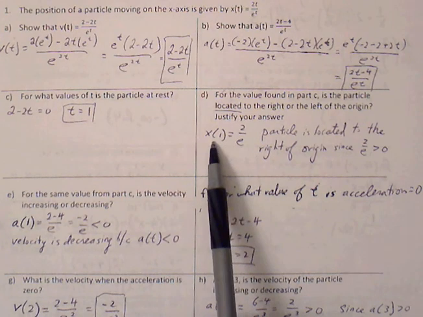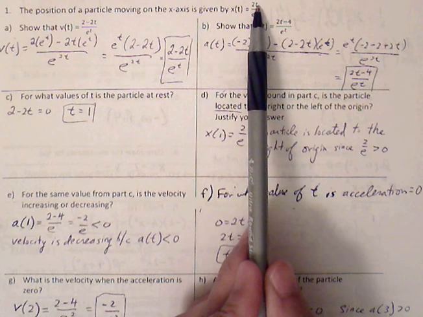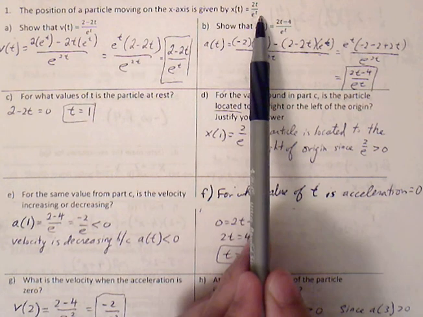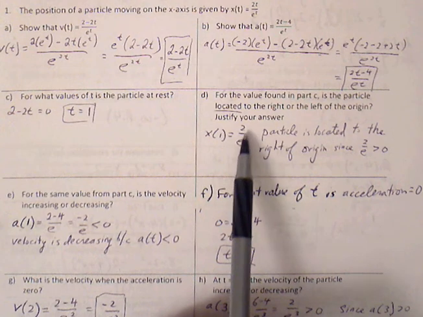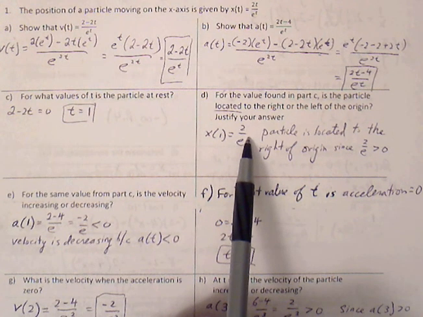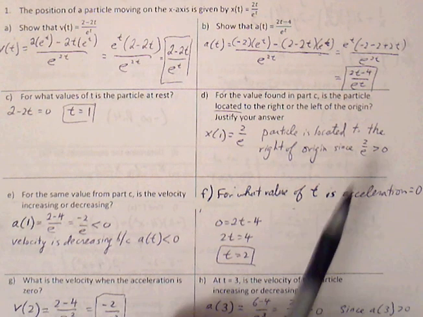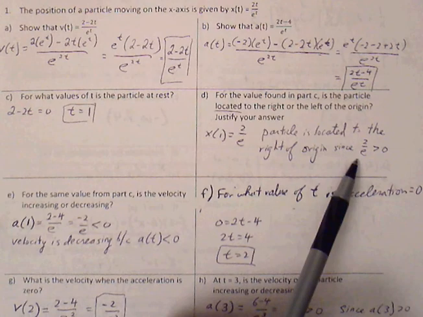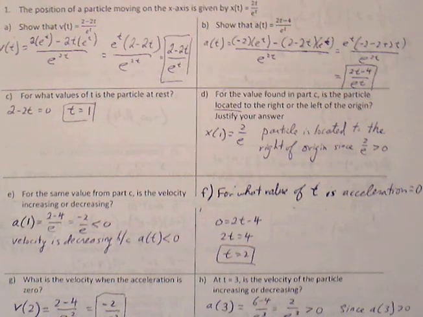So I can simply plug 1 into the position function. 2 times 1 is 2 over e to the 1, which is e. So 2 over e is basically 2 over 2.7, which is a value less than 1 but still greater than 0. So we know the particle will be located to the right of the origin, because 2 over e is a positive value greater than 0.